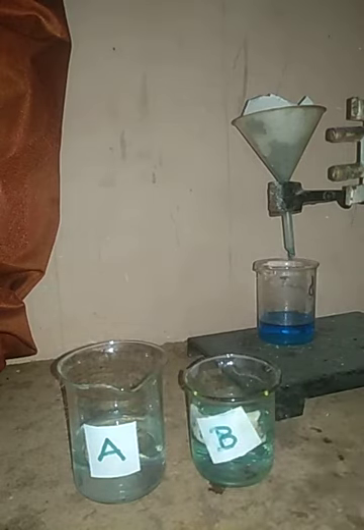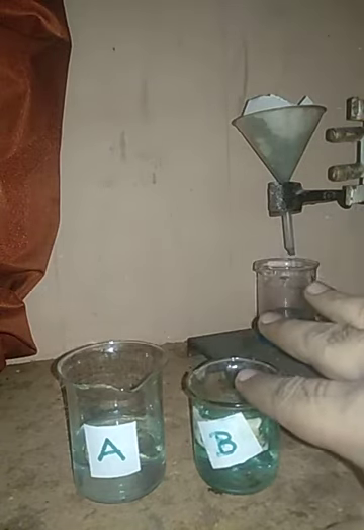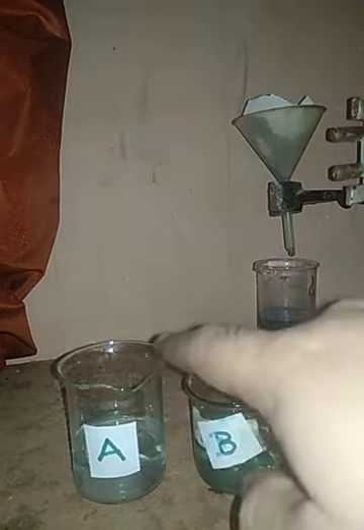These two terms, dilute and concentrated, are relative terms; when we do a comparison we can understand these terms, or else we cannot say for a particular solution that it is concentrated or dilute. We can say so only when we compare two solutions, and then we can conclude that one solution is concentrated whereas the other solution is dilute. Now you can see that B is a concentrated solution with more copper sulfate and A is the dilute solution with less copper sulfate.